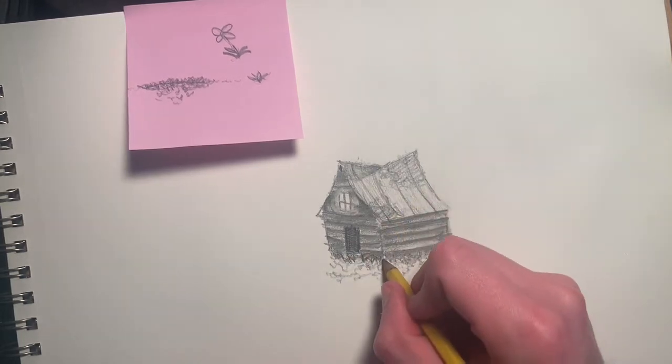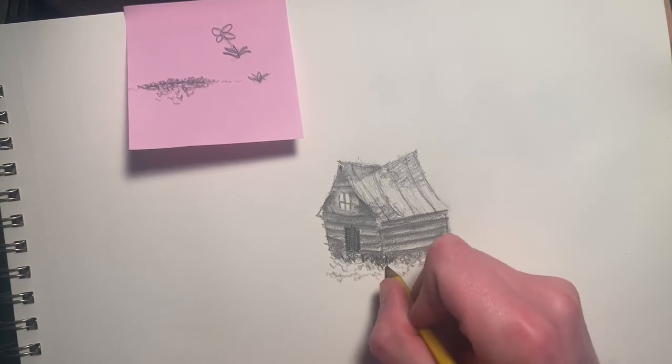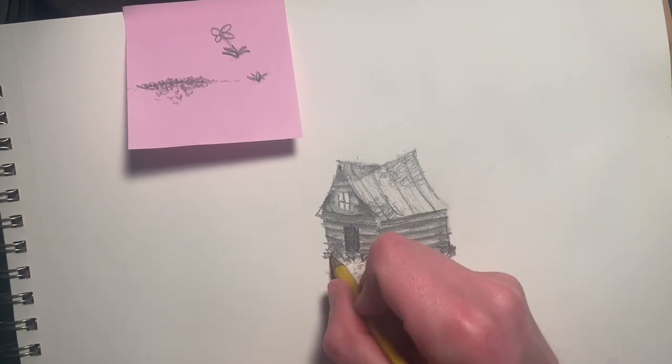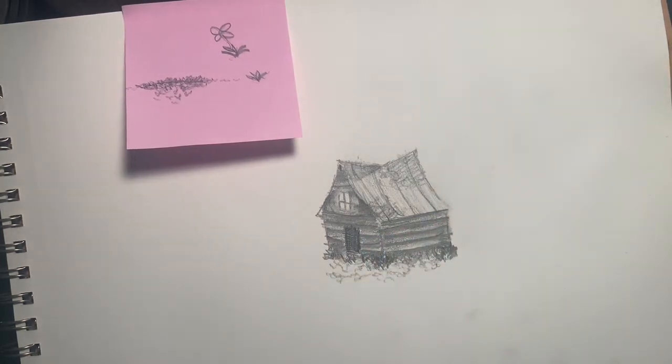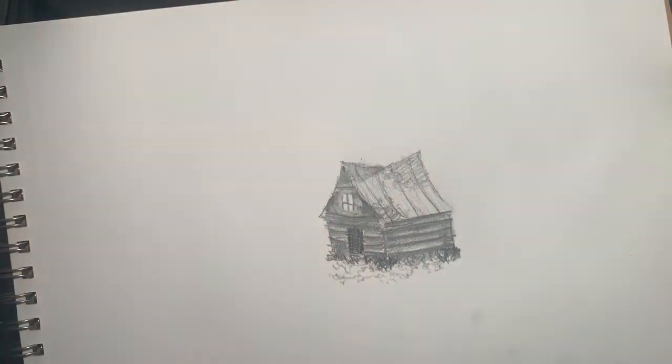Then at the corners here, you want to do the firework method. And then just like that, we've got some grass around it. So we can take this out of here now and we'll continue the drawing.